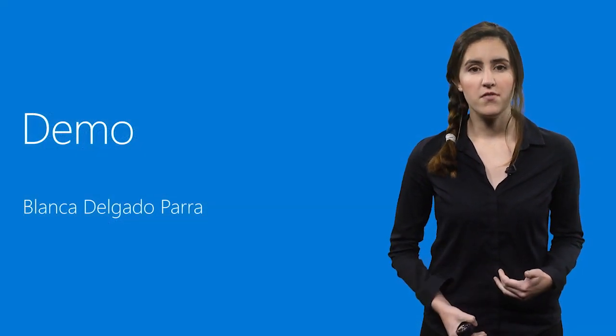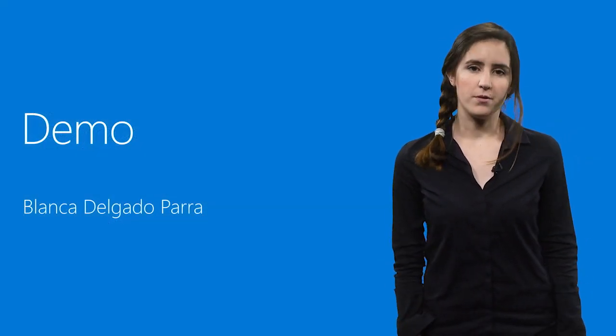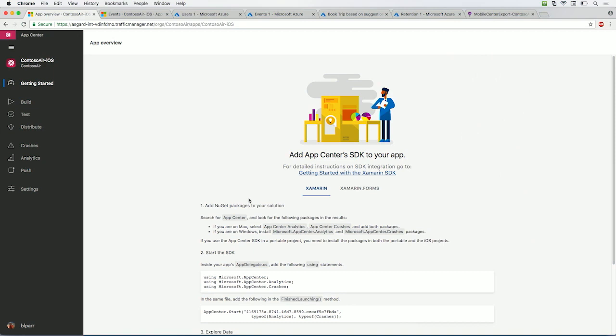And so with no further ado, let's jump right into our demo. What you're seeing right now is the App Center portal. In this case, I already created an app called Contoso Air, and it's a Xamarin iOS app. I want to start by showing you how easy it is to integrate the App Center SDK.